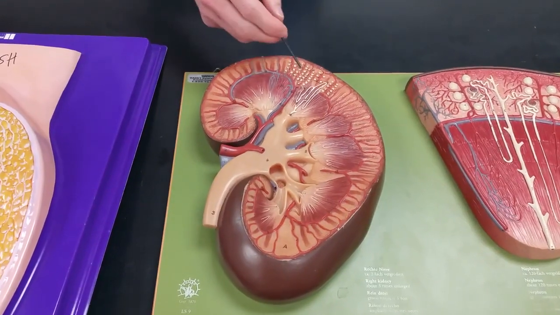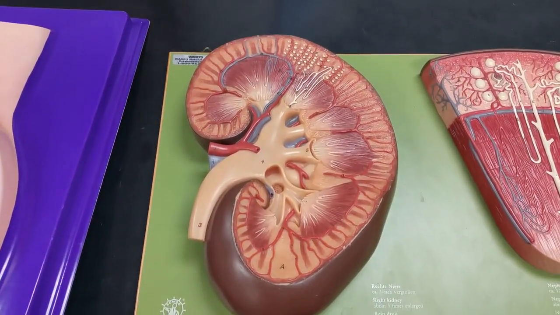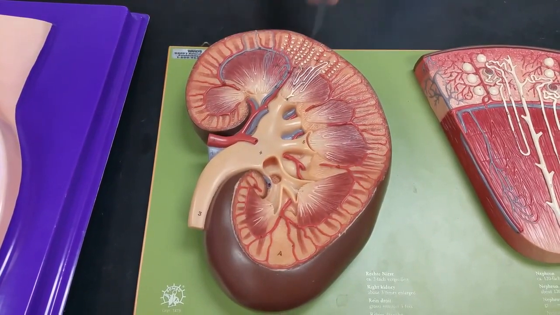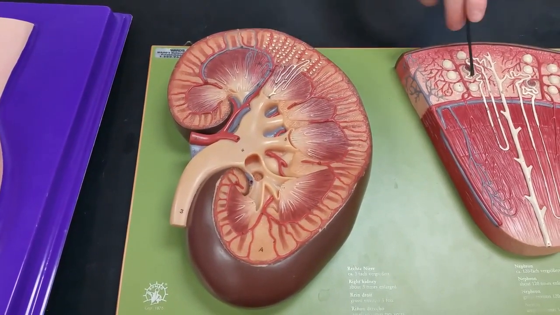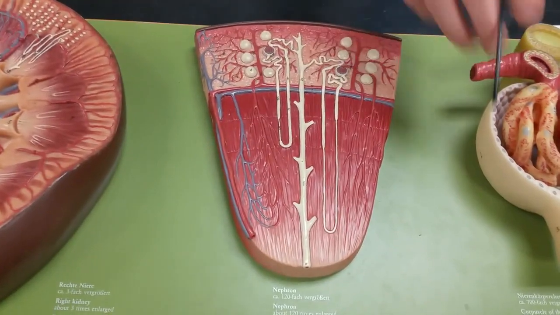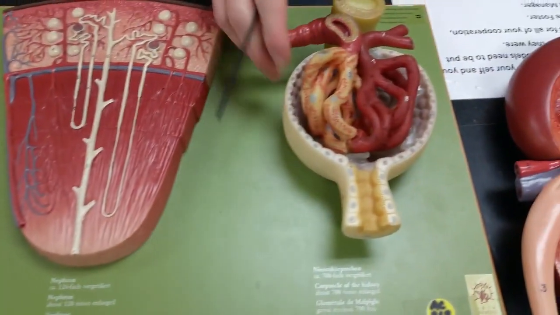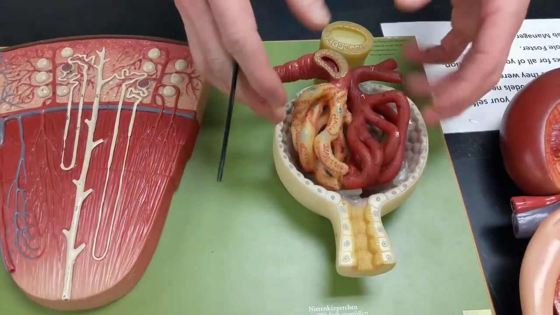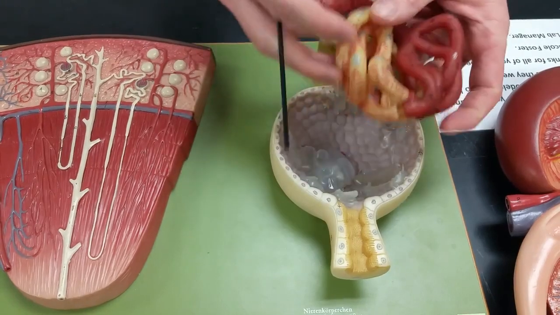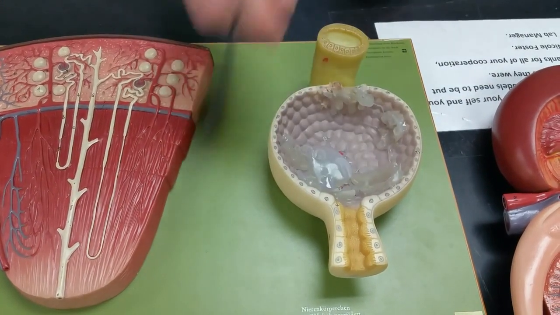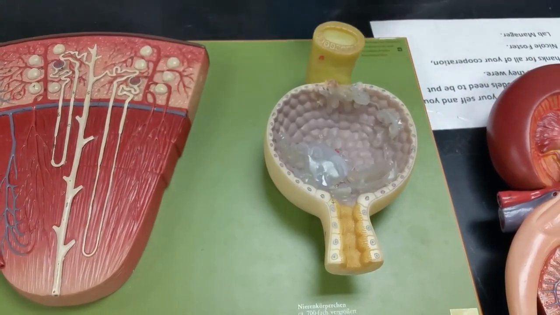All right. So all the little dots are the nephrons, or the glomeruli, the structural and functional unit of the kidney. This shows them a little bit closer, and this is even closer still. So we start with this. This entire thing is the nephron. These are the glomerular capillaries. This is the Bowman's capsule, made up of the simple squamous epithelium.